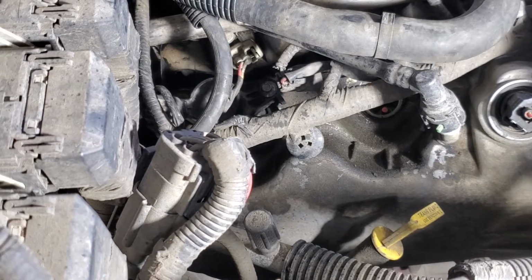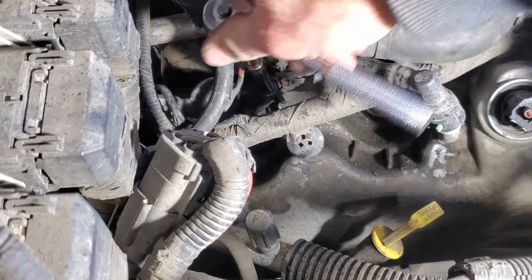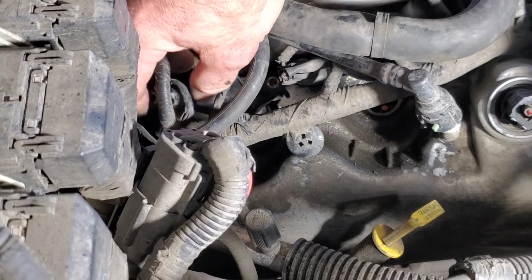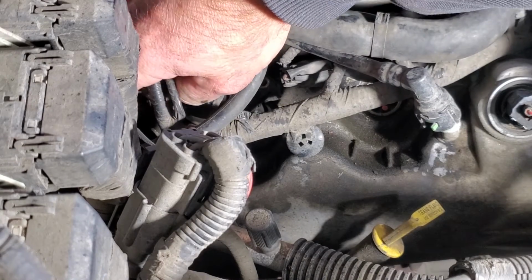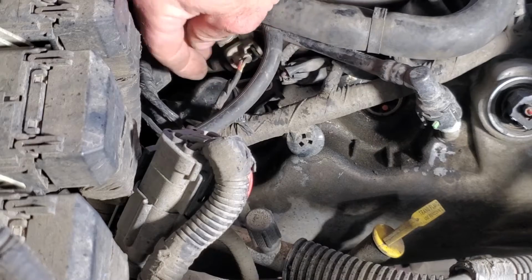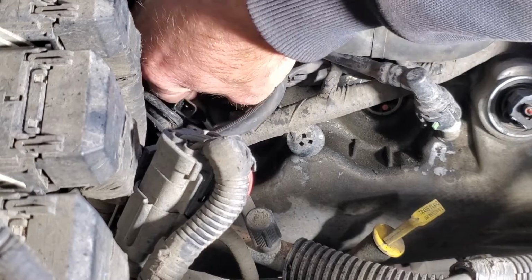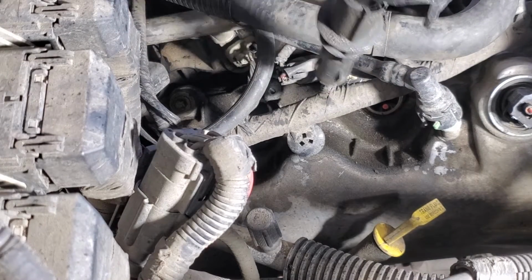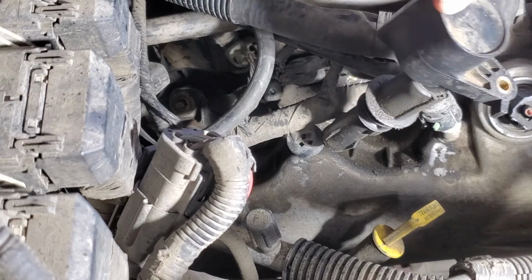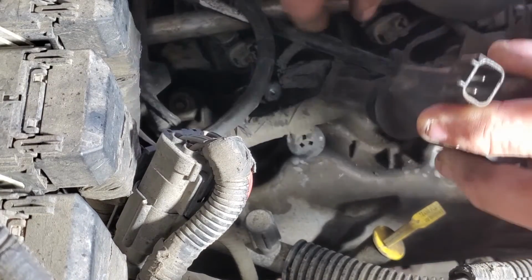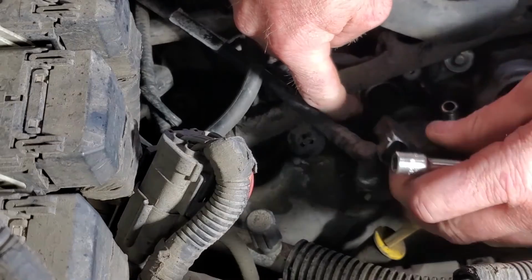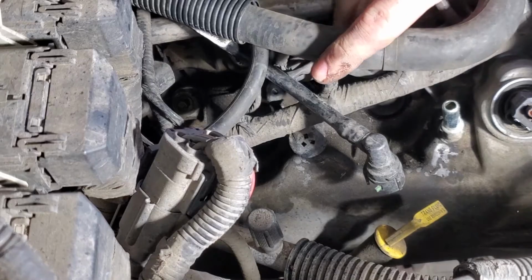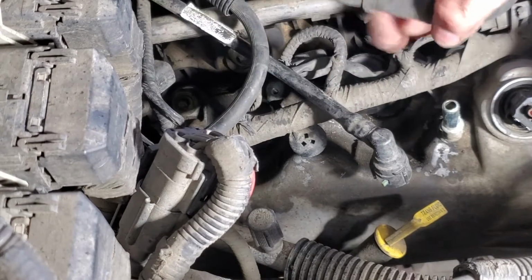So now we'll do the same thing with cylinder number 2 here. Again, unplug that one, and then pull that out. Then we'll swap this one and stick this in the place of cylinder number 1 here. Just stick it down in there, push down, and make sure it's seated on the spark plug.